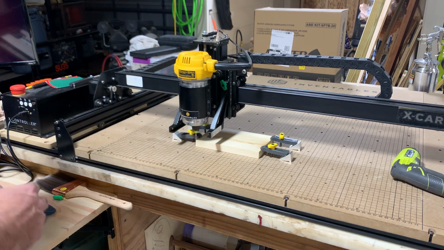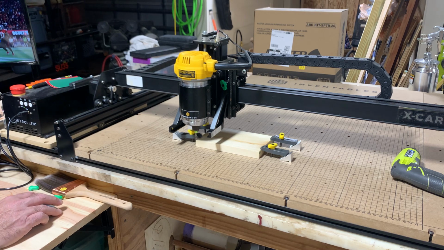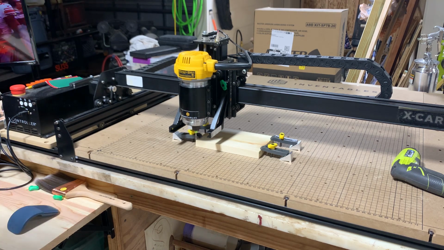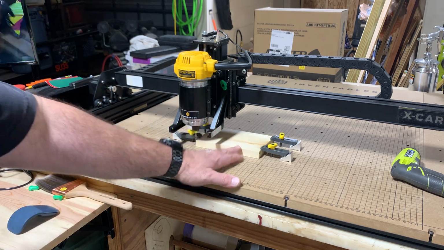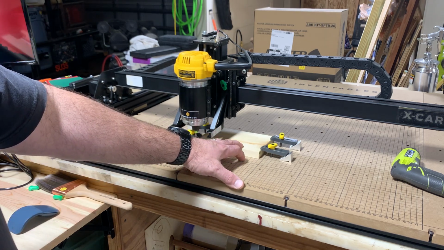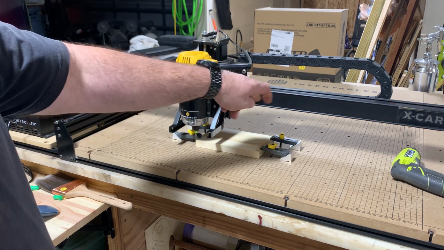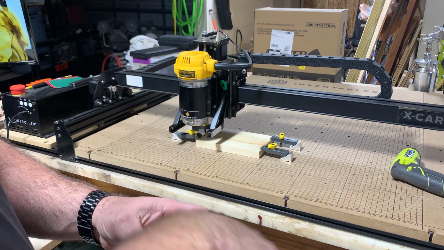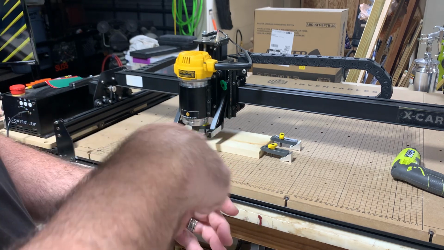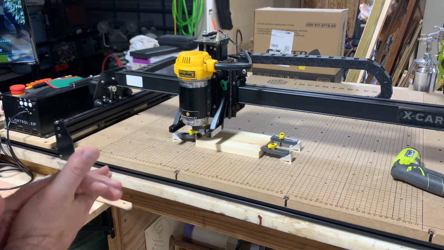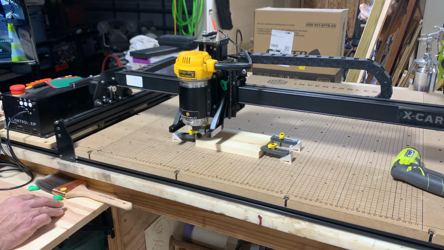I'm using, let me see what bit I'm using. So we go to the bits. I'm using the fishtail downcut spiral. I find the downcut bit works best on stuff, especially on pine, because pine's kind of stringy, so it makes a cleaner cut because it's like cutting down. Whereas if I use an upcut bit on that pine, it leaves it real hairy. So anyway, let's get this going and see how it comes out.